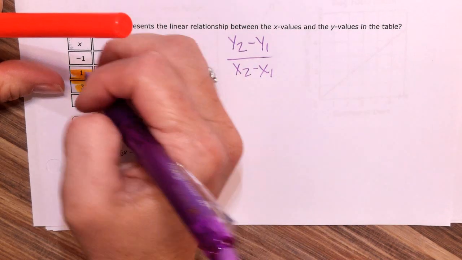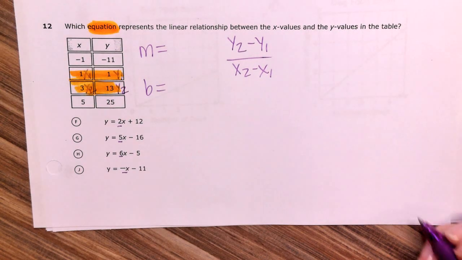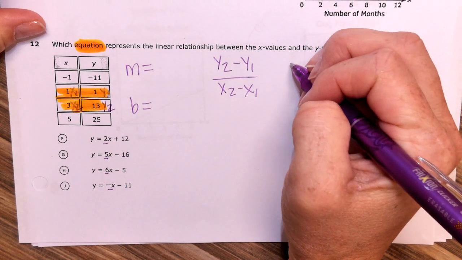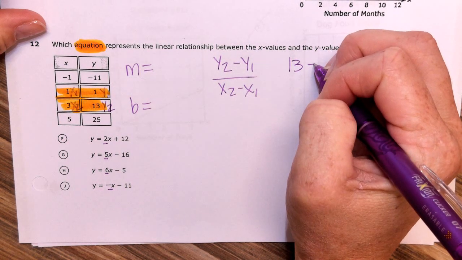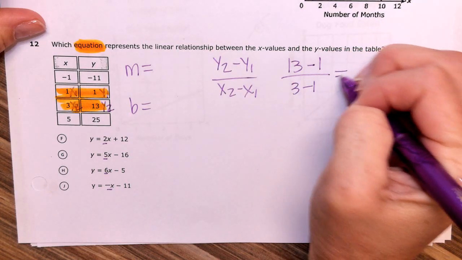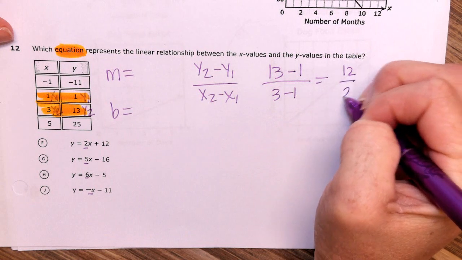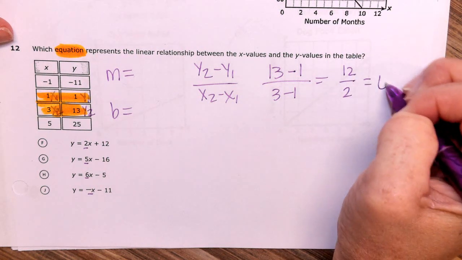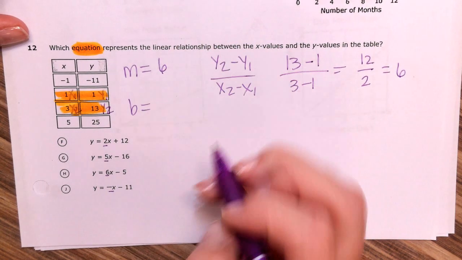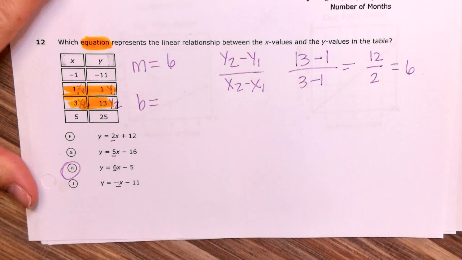So this is going to be the first x, the second x, the first y, the second y. So I'm doing 13 minus what? Over 3 minus 1. What is 13 minus 1? What is 3 minus 1? What is 12 divided by 2? So the m is 6. So what's the only answer that could be right? H.